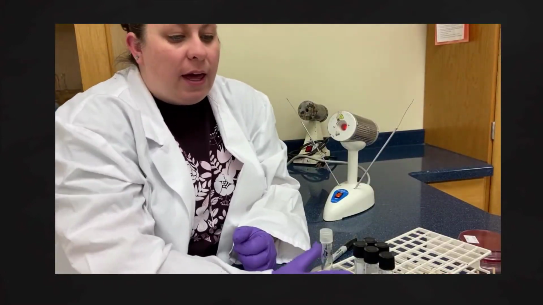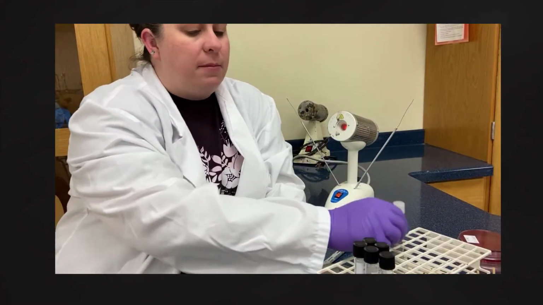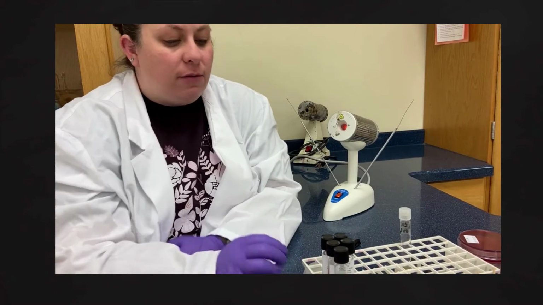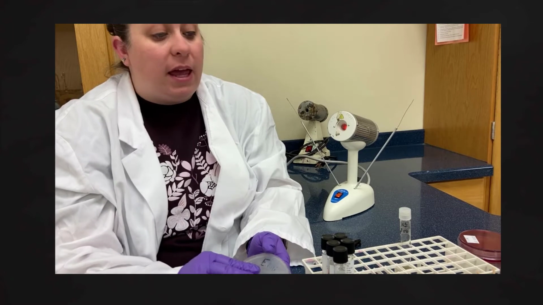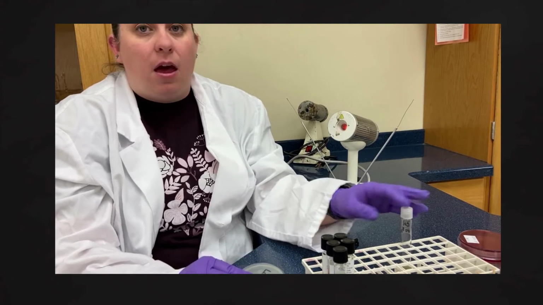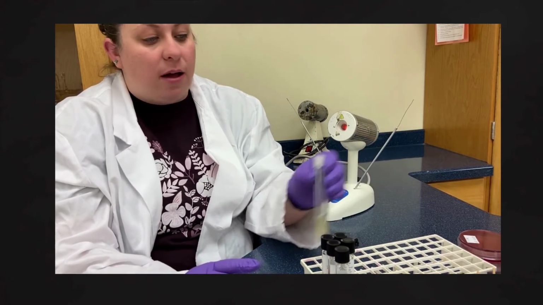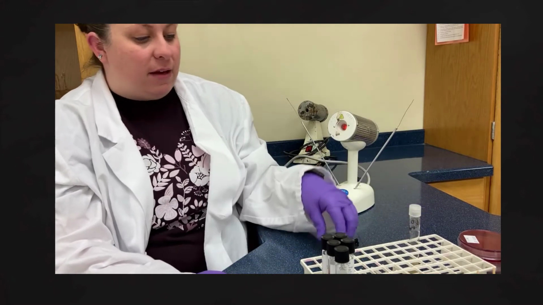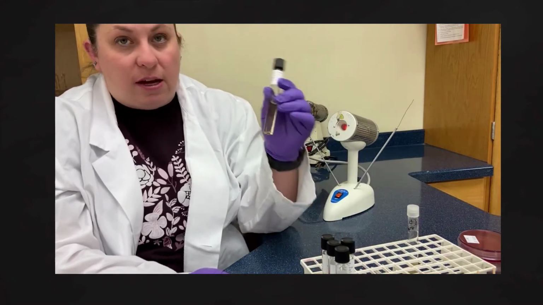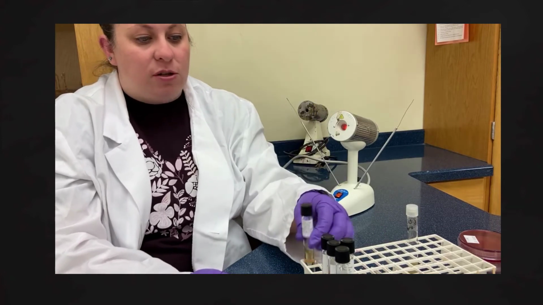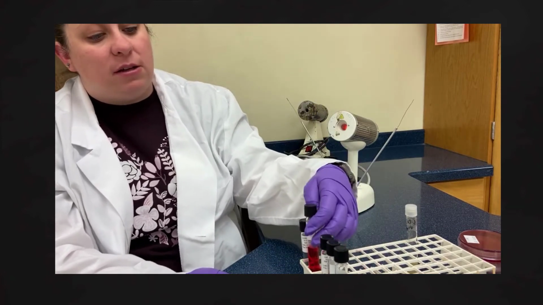Now, when we're looking at our broths and our different types of slants and such, a lot of times we're going to pull bacteria off of a plate instead of pulling it out of a broth we already had. So with this, I have an E. coli plate here, and I'm going to use this. Now I'm going to do the broths first. So I have 2 broths here. These broths are a little bit different.